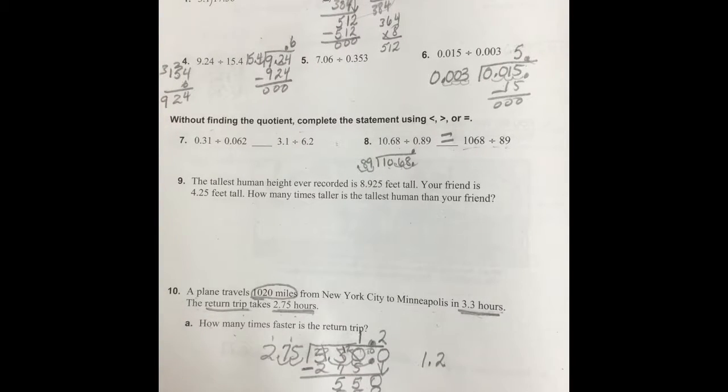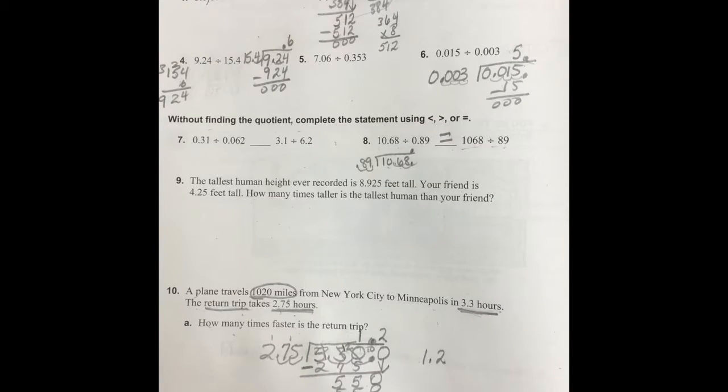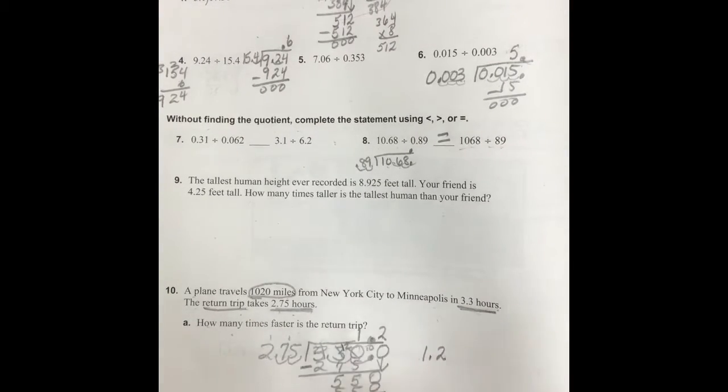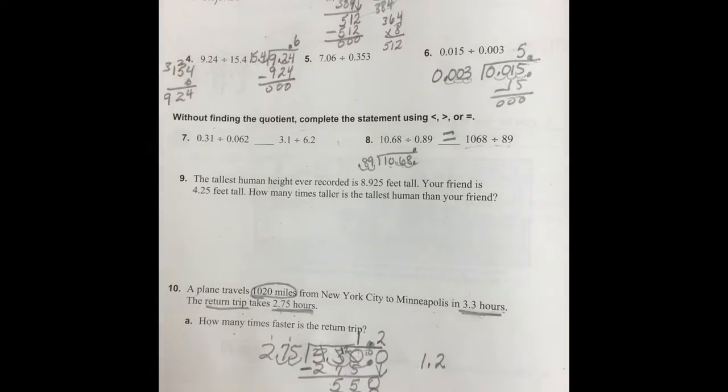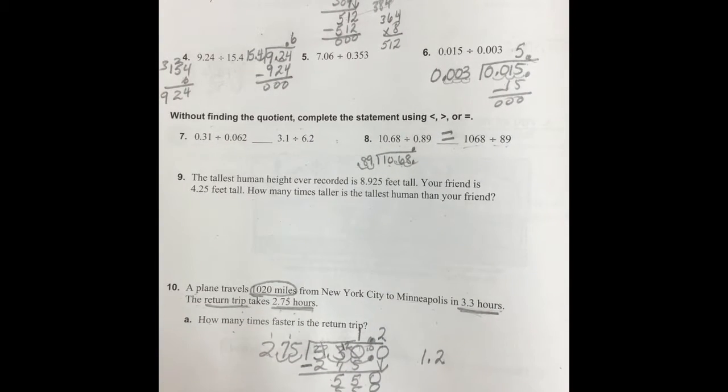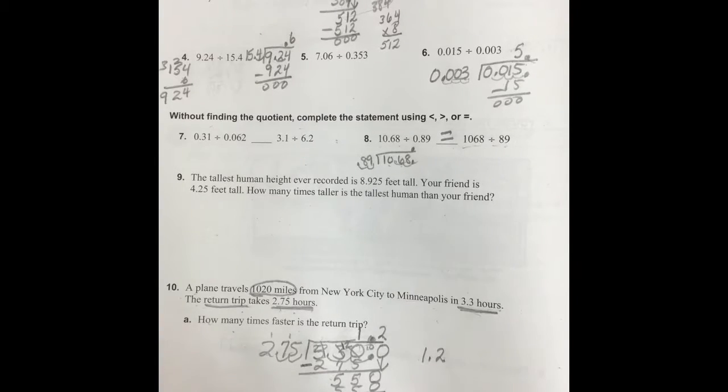So if we take the miles and divide it by the time, then we move our decimal point, 1, 2. We're here, 1, 2, 0, 0. Add our decimal point. All right, and then we start here. 275, not 1, not 10, not 100, 1,020.